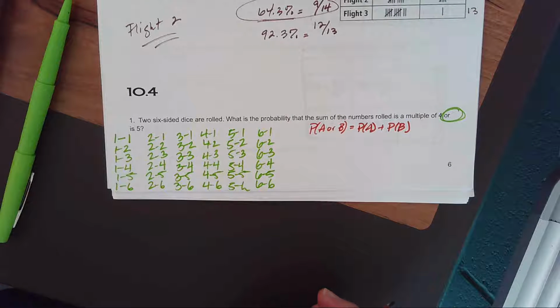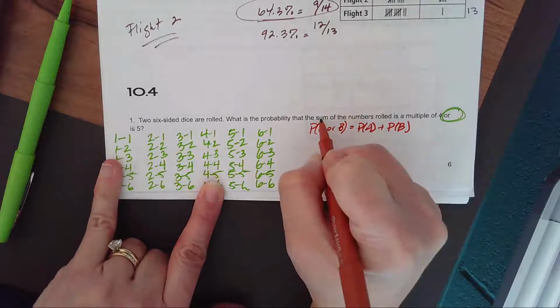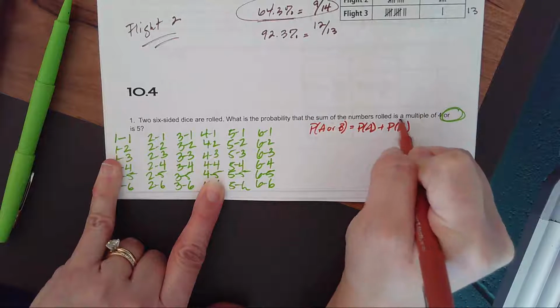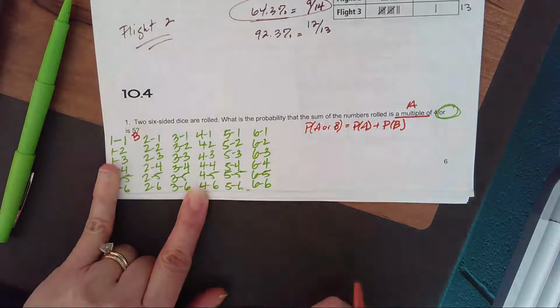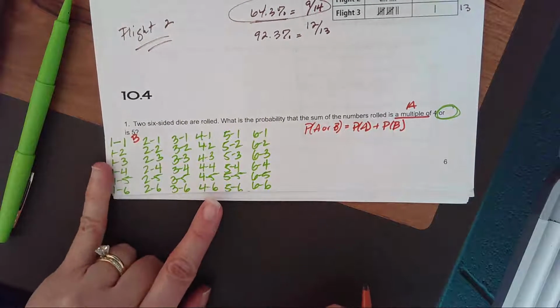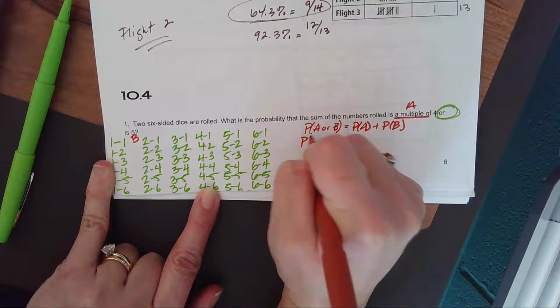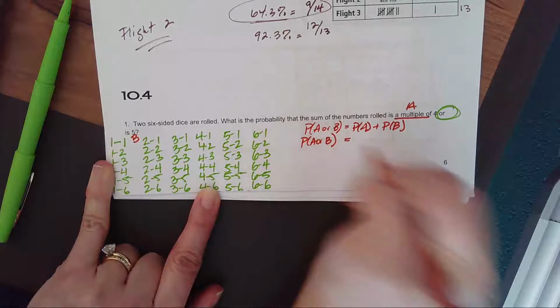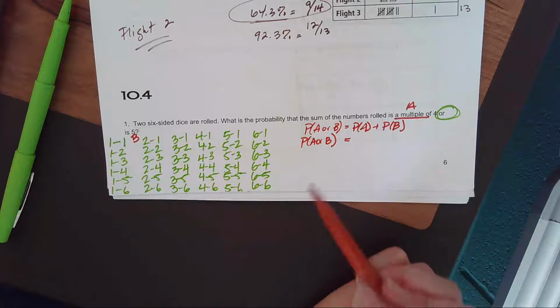So then we're going to look at our first scenario. Let A be the first part: the sum of the numbers rolled is a multiple of 4. We're going to call that A, and then the sum is 5 would be our B scenario. So I'm going to say the probability of A or B, or you could write out the words: the sum of the numbers rolled is a multiple of 4 or 5.